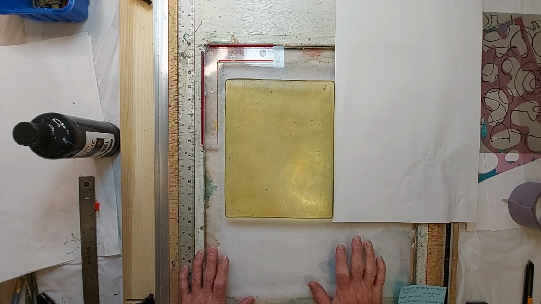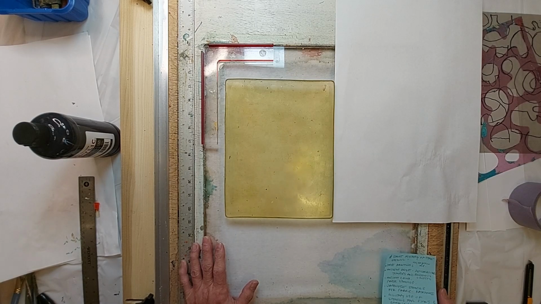And I am going to tackle kind of a complicated subject matter today. It's all about stencils. I will give you a very brief history of stencils.